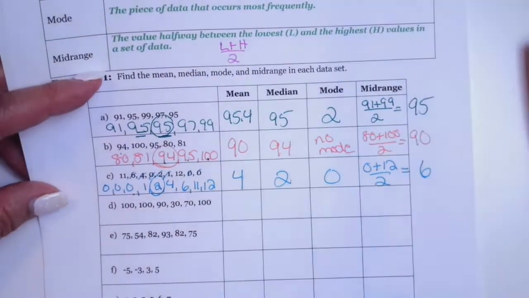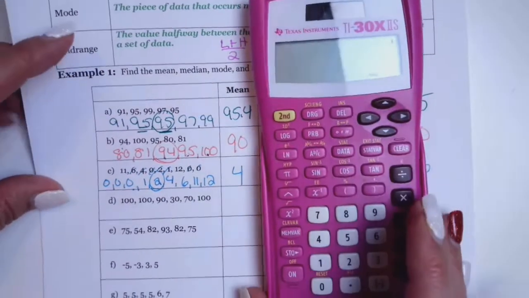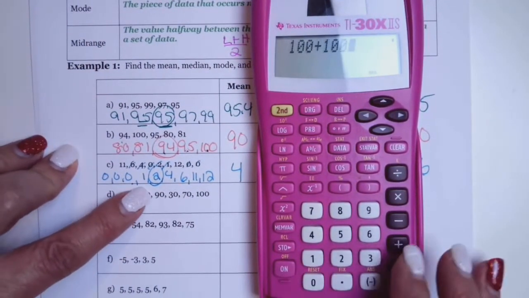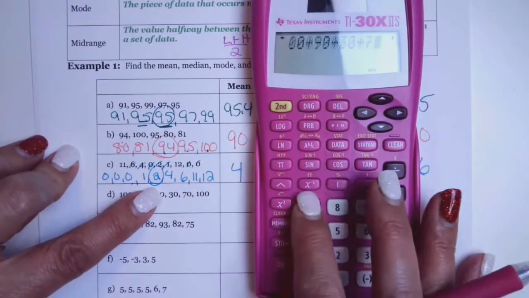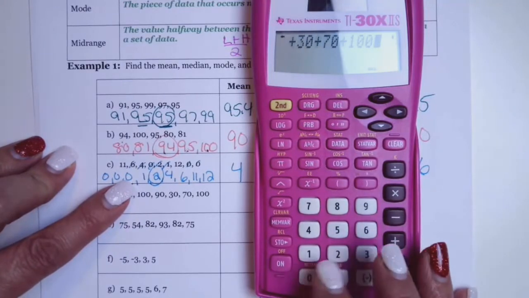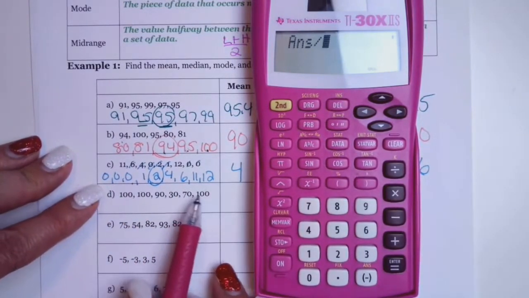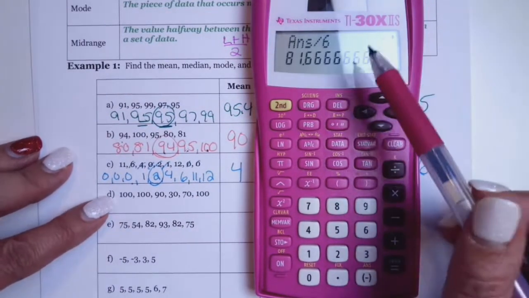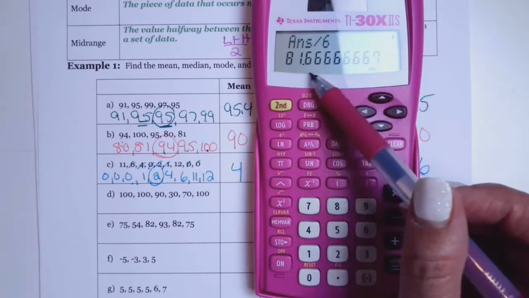D, so 100 plus 100 plus 90 plus 30 plus 70 plus 100 divided by 1, 2, 3, 4, 5, 6. So we have a non-ending decimal number here.